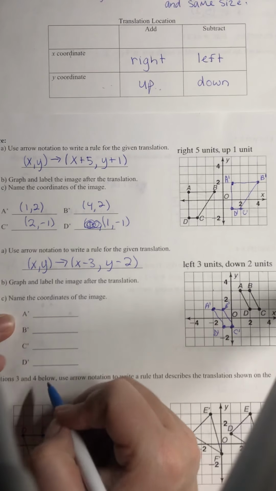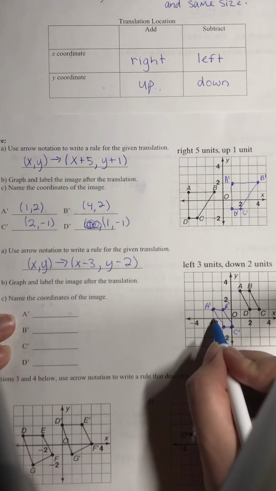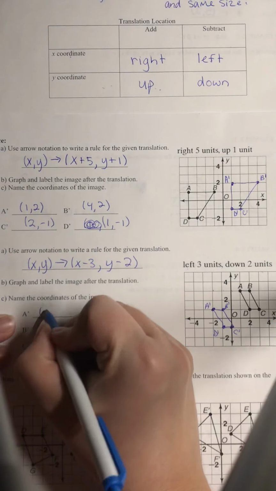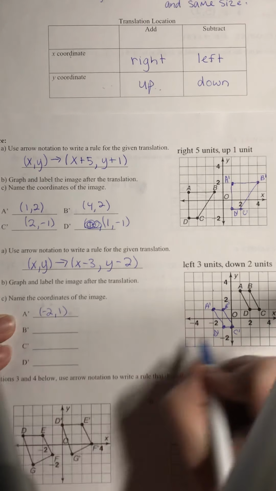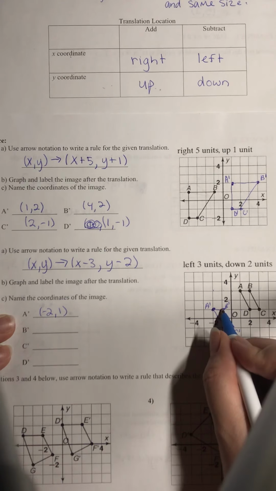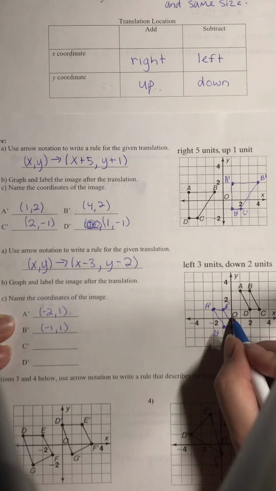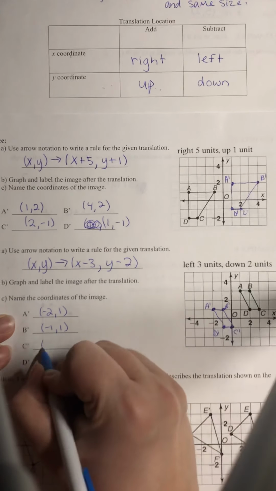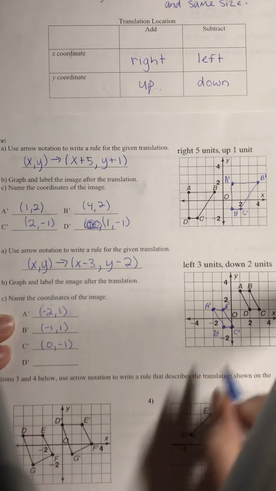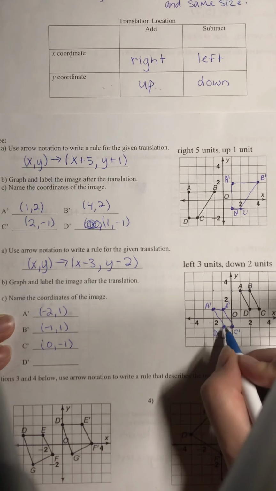Write the coordinate of the image. A prime is now at negative 2, 1. B prime is now at negative 1, 1. C prime is now at 0, negative 1. And D prime is now at negative 1, negative 1.